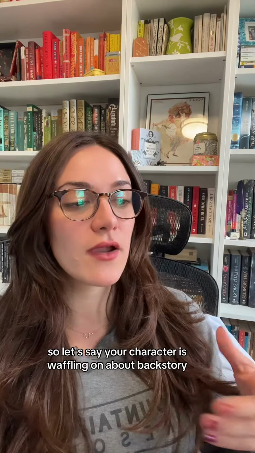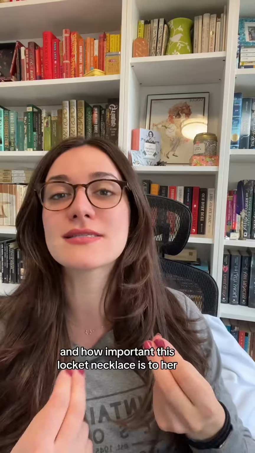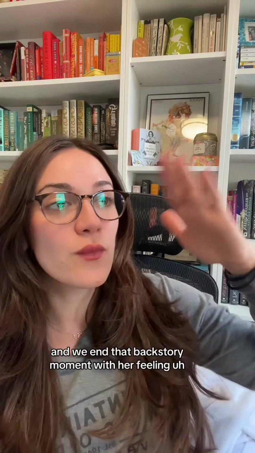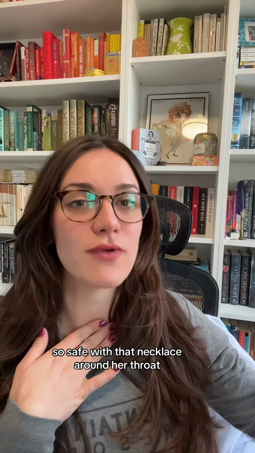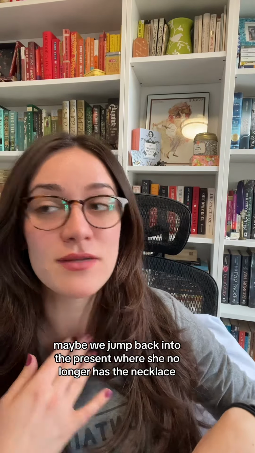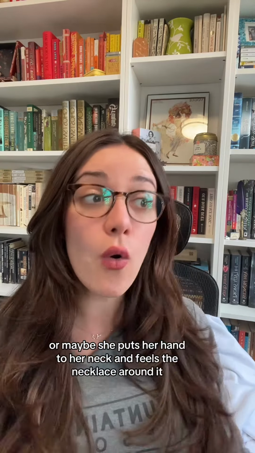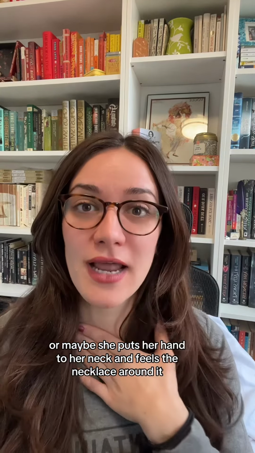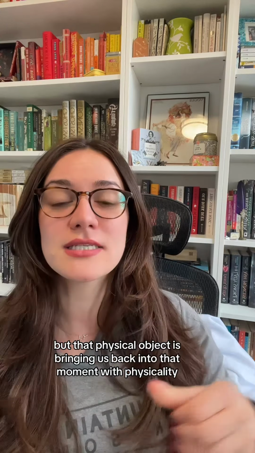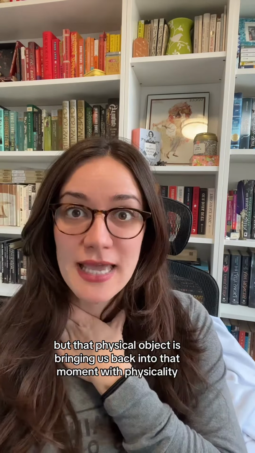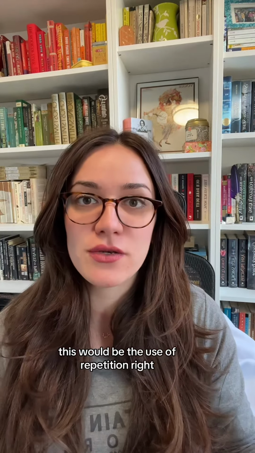So let's say your character is waffling on about backstory between her and her grandma and how important this locket necklace is to her. And we end that backstory moment with her feeling so safe with that necklace around her throat. Maybe we jump back into the present where she no longer has the necklace and she feels the absence and she feels alone. Or maybe she puts her hand to her neck and feels the necklace around it and feels very grounded, right? But that physical object is bringing us back into that moment with physicality of its absence or its presence.